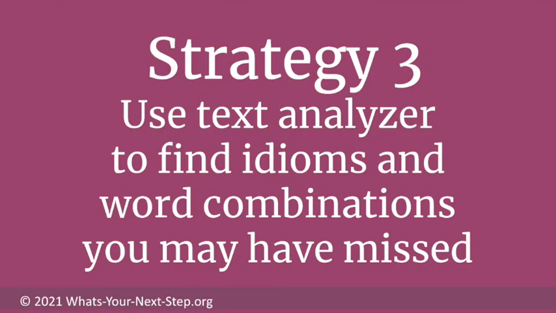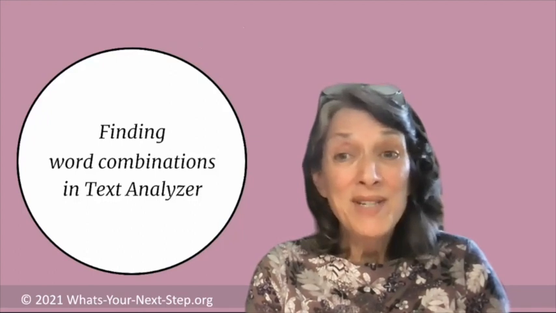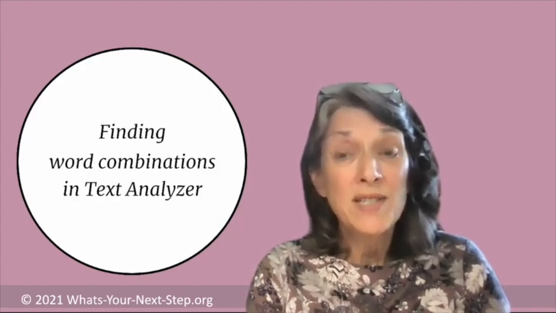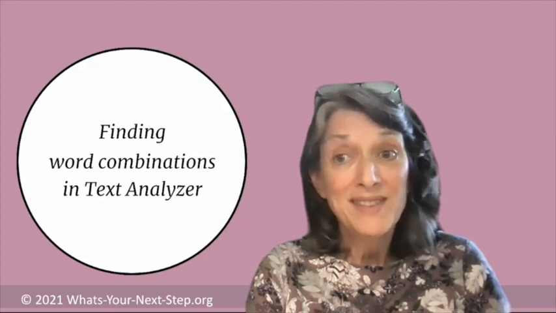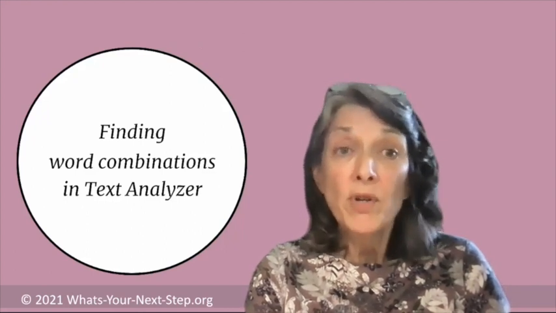Finding word combinations with the text analyzer. Many word combinations are not in our word list yet because we've taken only the single words list from the text analyzer. We may have created a couple of word combinations during the cleanup phase when we figured out what to do with unexpected entries. We're now going to look specifically for words that are sometimes or always used in combination with other words, and we will need to decide how and where we'll include them in the glossary.